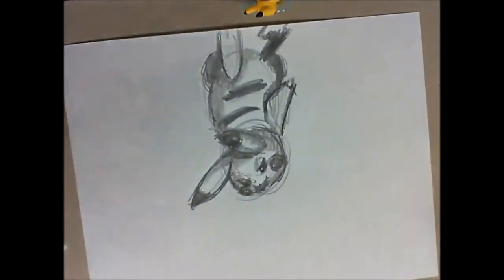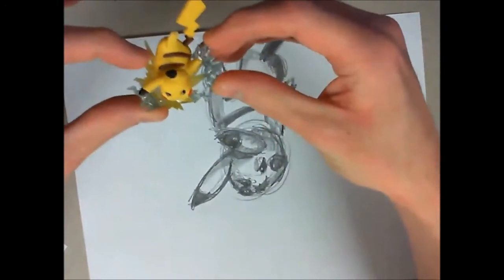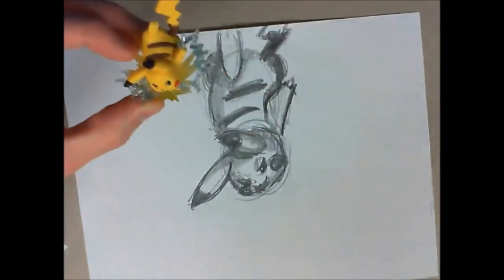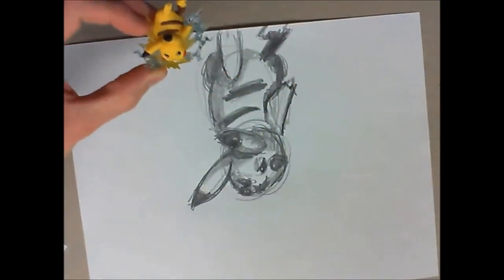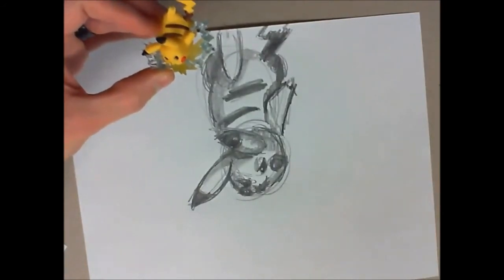And there's a Pikachu. And just so you know, the way that I was looking at it was about like that right there. So it was more like about like that. Yeah. So that's the way I was looking at it.